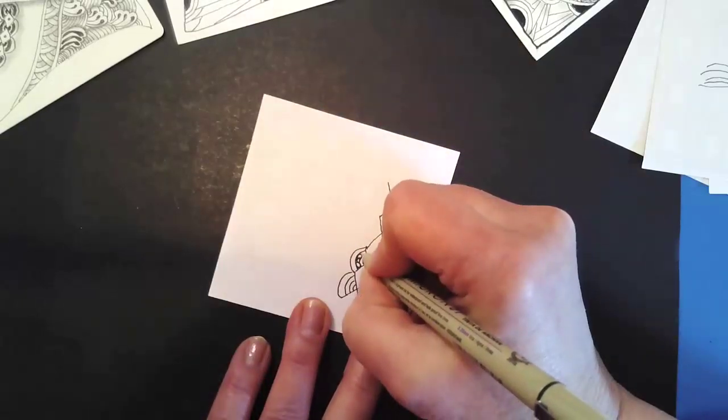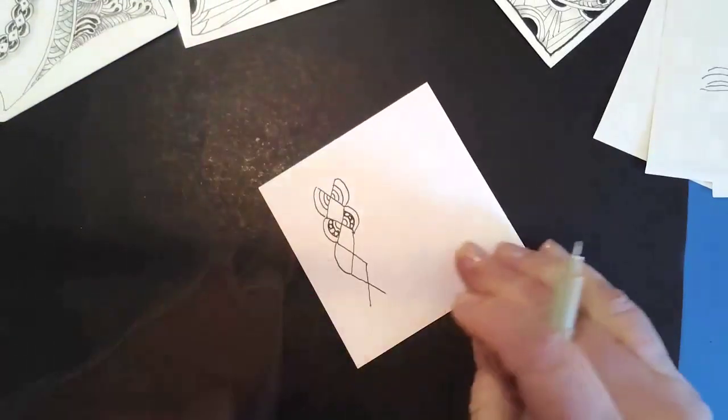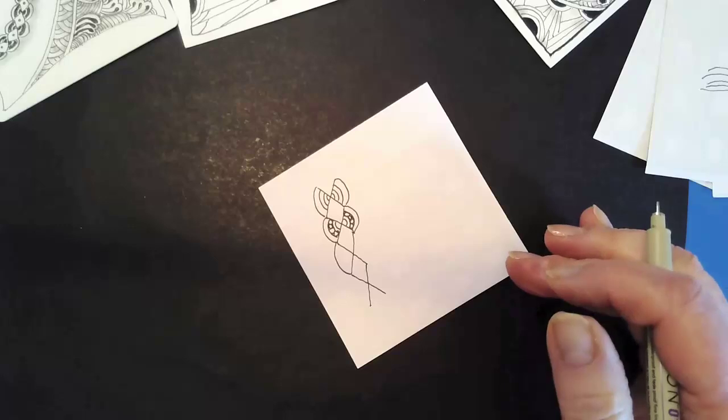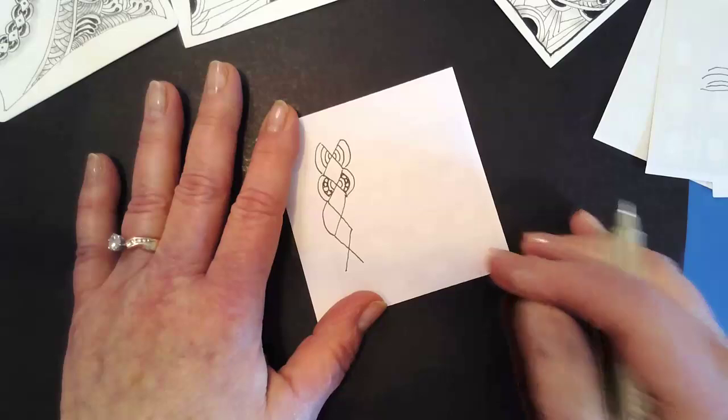Also depends on how fat of a pen you're using and how tiny you're tangling, whether you will fit orbs in there or not. And as we all know, I am not a tiny tangler.